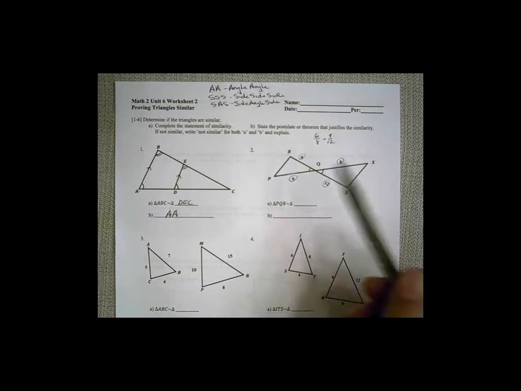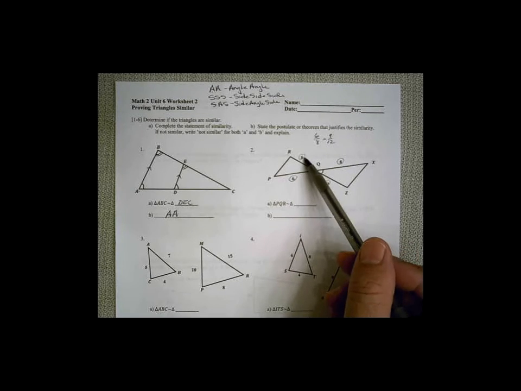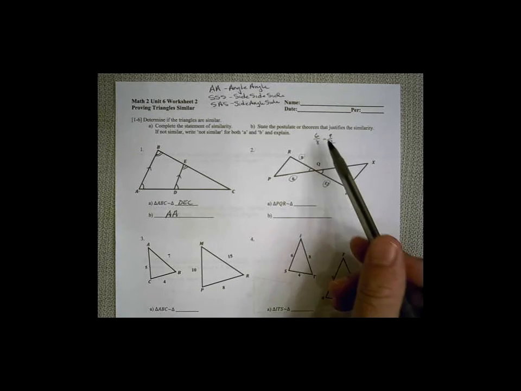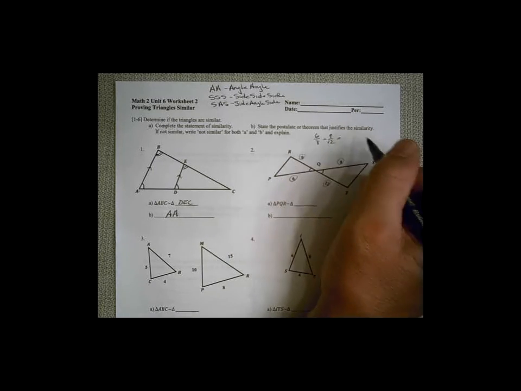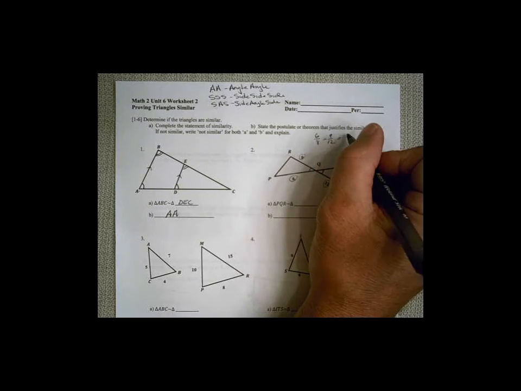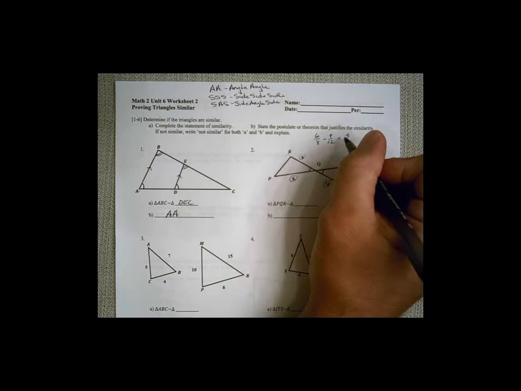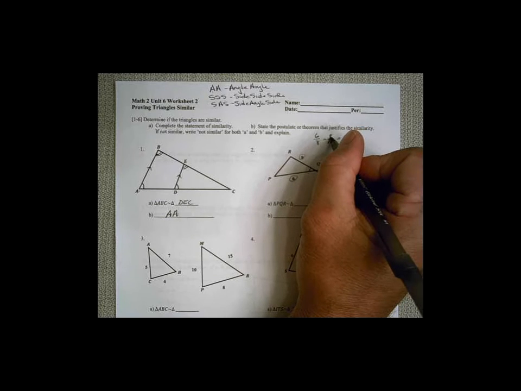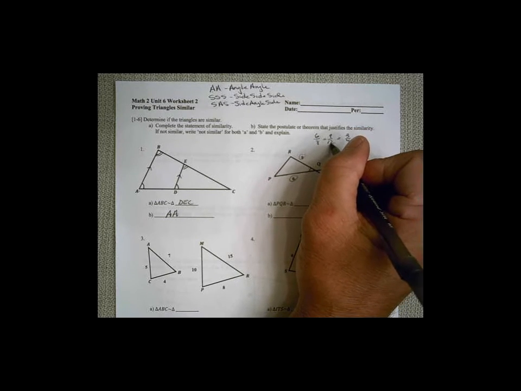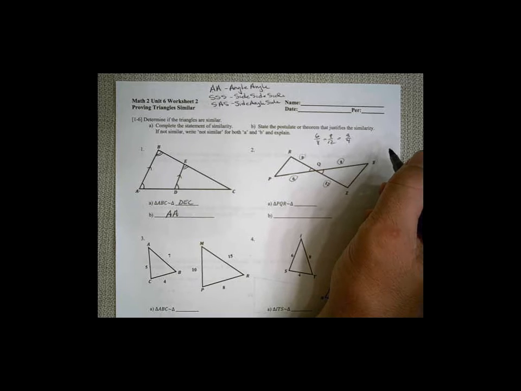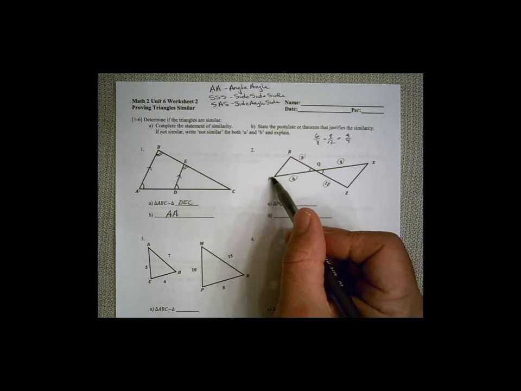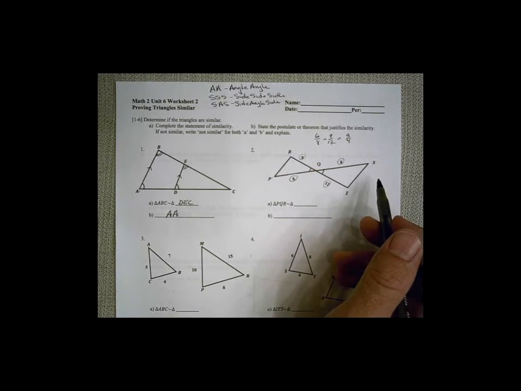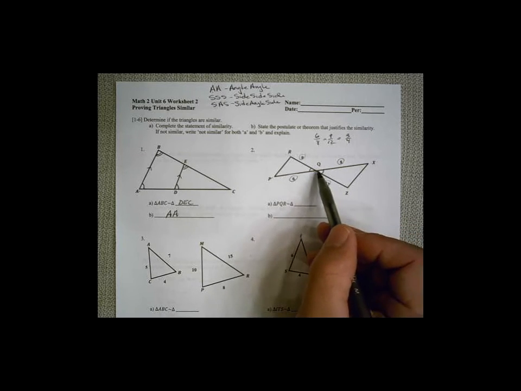And again, how did I know to pick these 2 together? Well, 6 is shorter than 9 and 8 is shorter than 12. So I think 6 and 8 go together and 9 and 12 go together. And of course, both of those reduce. 2 goes into 6 3 times, 2 goes into 8 4 times, and 3 goes into 9 3 times, and 3 goes into 12 4 times. So we have the corresponding sides are proportional and the included angle is congruent. So we can say triangle PQR is similar to triangle XQZ.